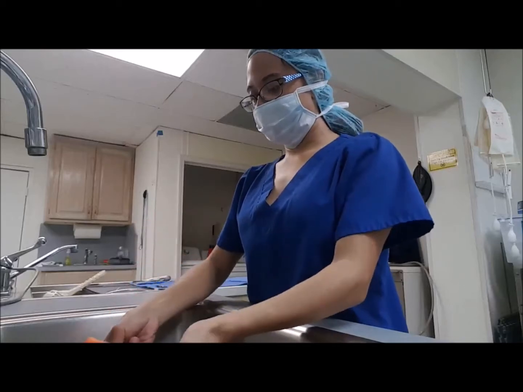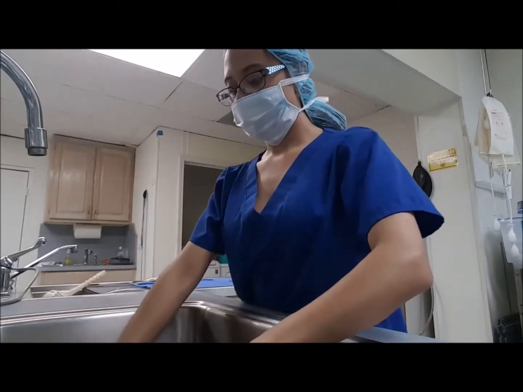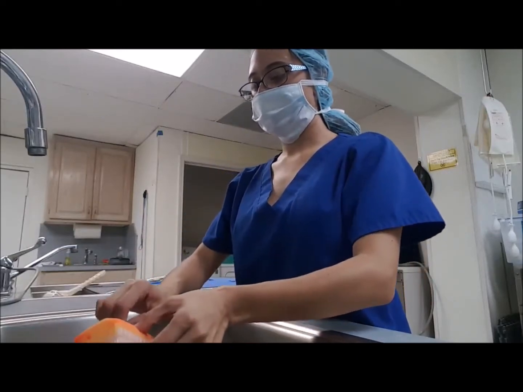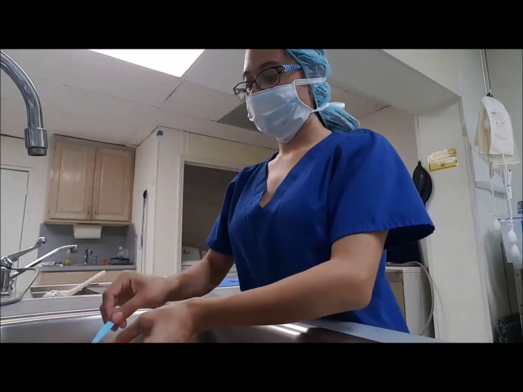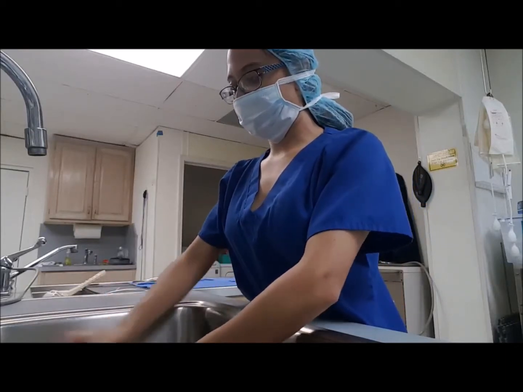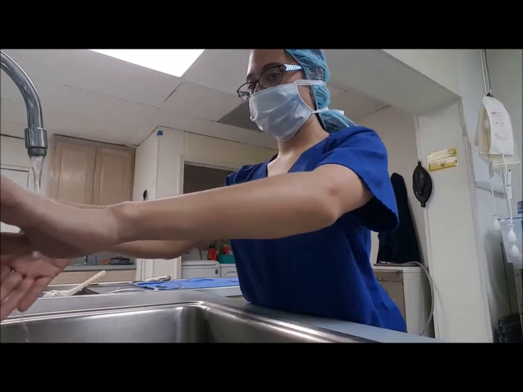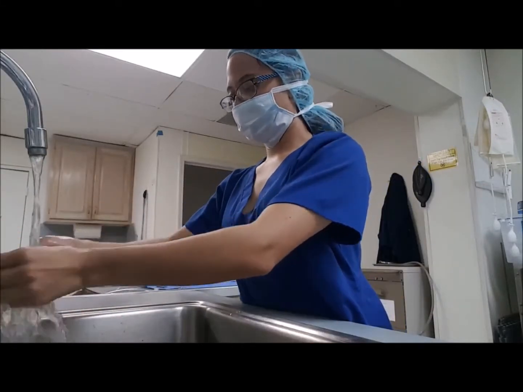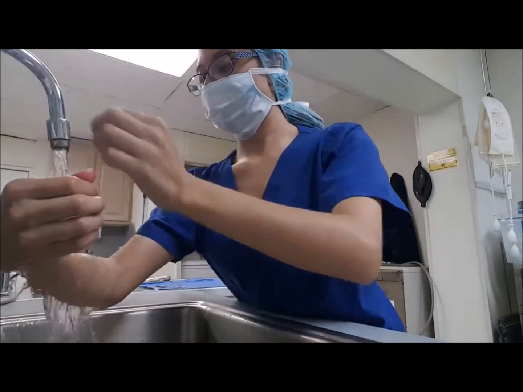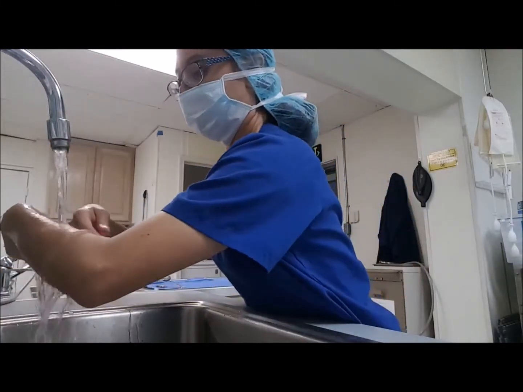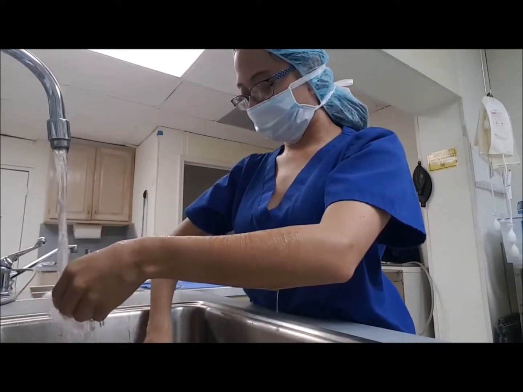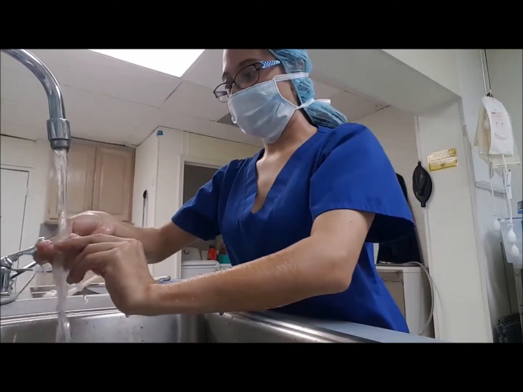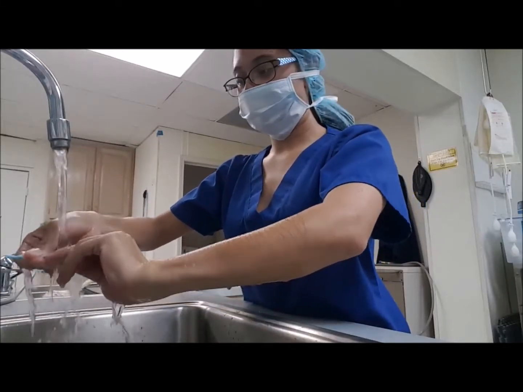It comes with a sponge and it comes with soap, and it already comes with a nail scrub as well. So the first thing we are going to do is turn our water, let it warm up. We are going to wash our hands, and we're going to grab the nail scrub and fill into the inner part of our nail.